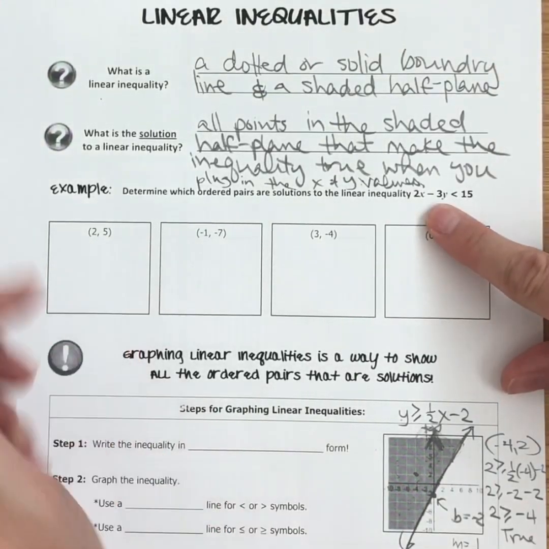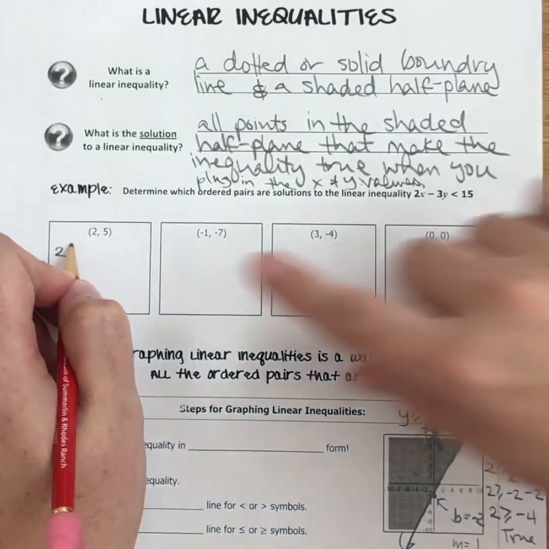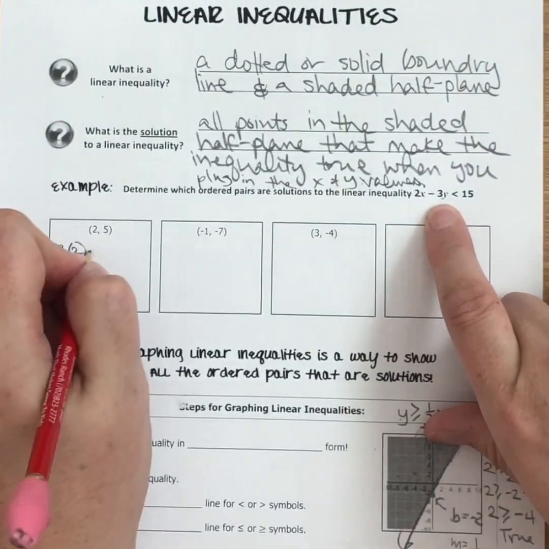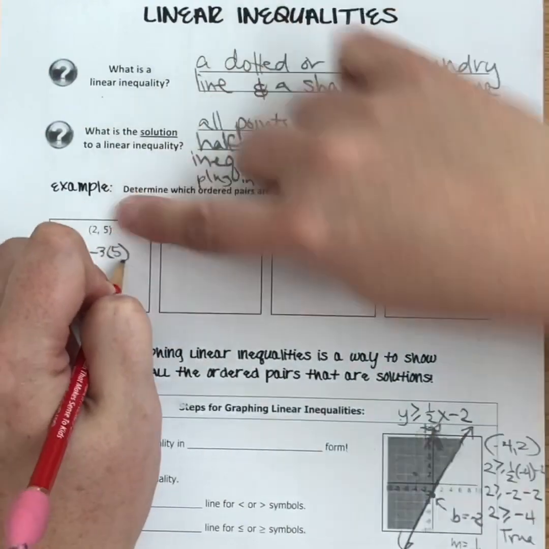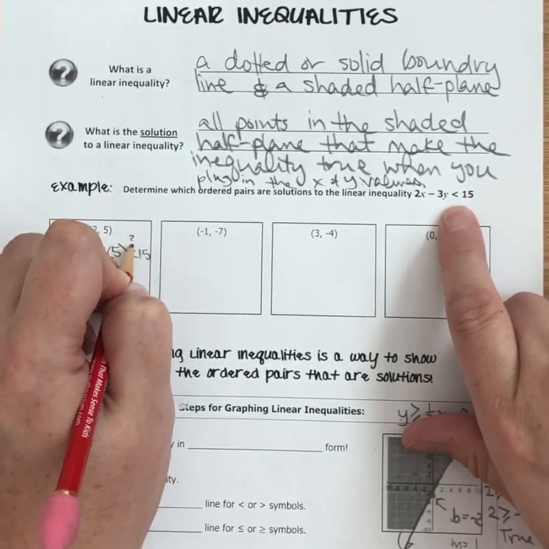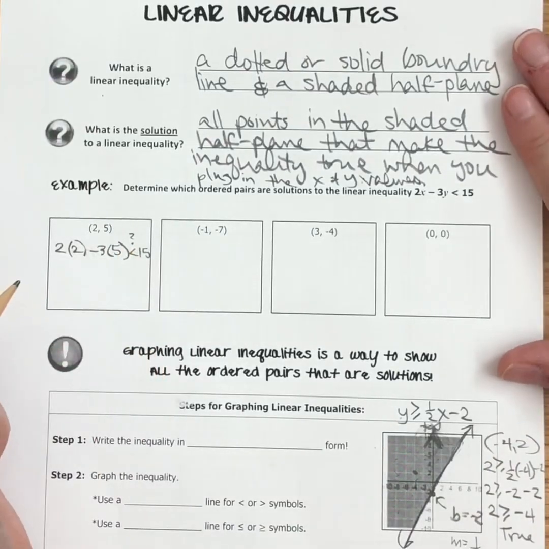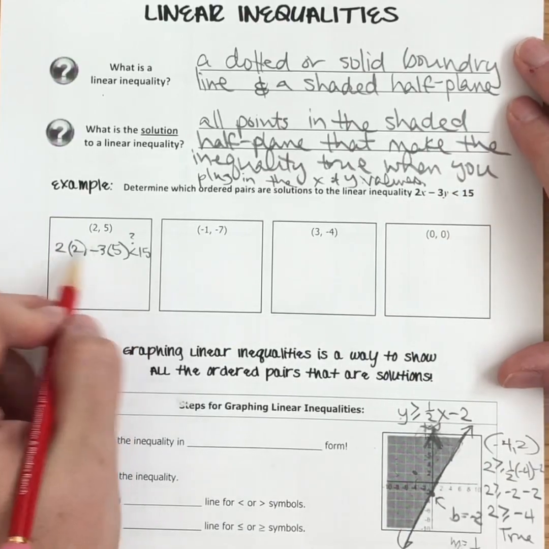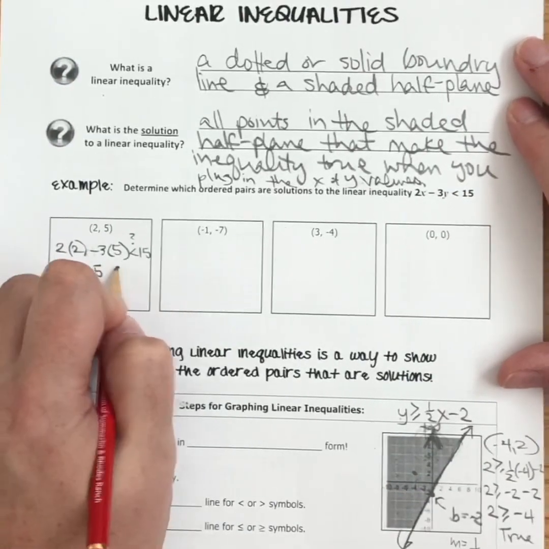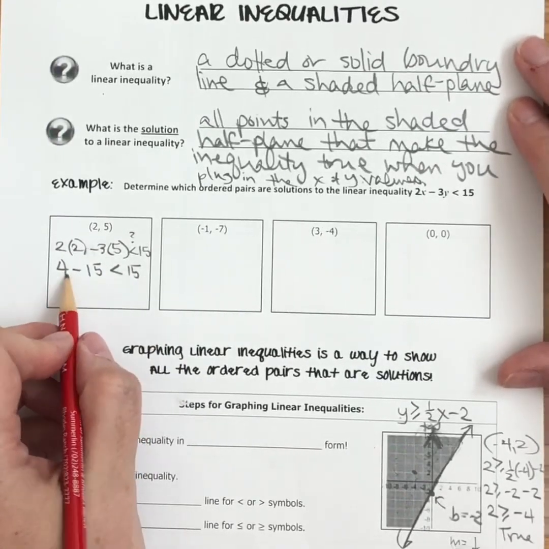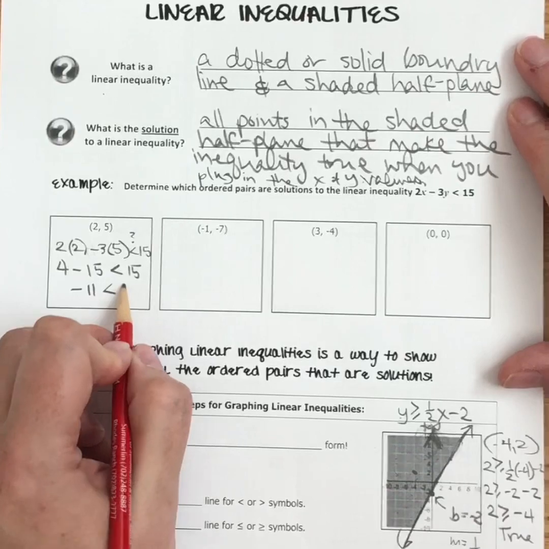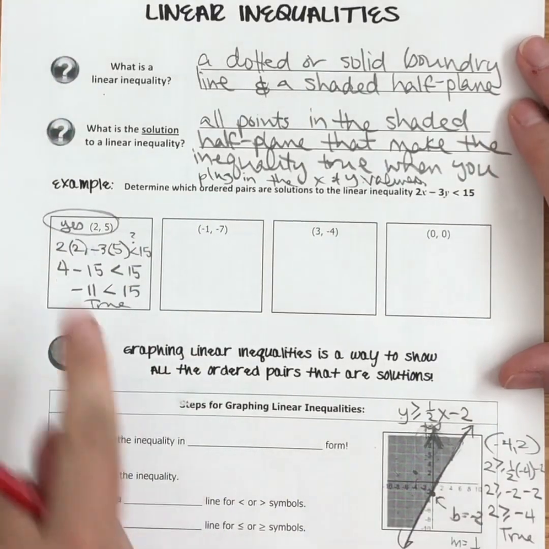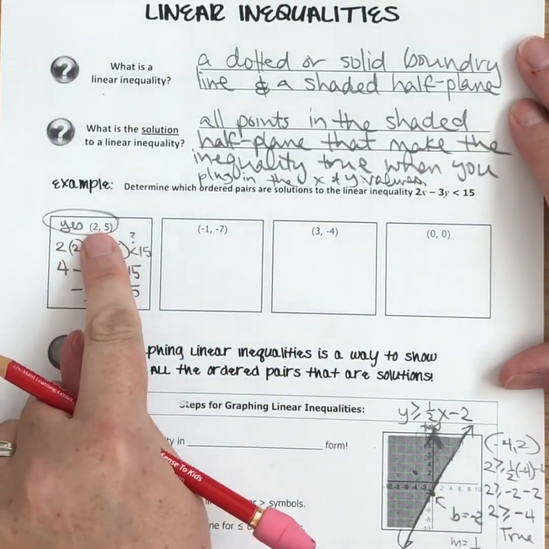So let's practice that using this equation. So we have 2 times the x for this point, which is 2, plus, or nope, it's -3, sorry. -3 times the y, which is 5, is less than 15. Now, we don't know if that's true or false yet, so that's why I put a question mark over the inequality. The work is going to tell you. So now we just do order of operations and multiply, so I get 4 minus 15 is less than 15. Well, 4 minus 15 is going to be -11 is less than 15. Well, guess what? That's true. So yes, that is a solution. So in other words, if I was to graph this, this point would be in the shaded area.